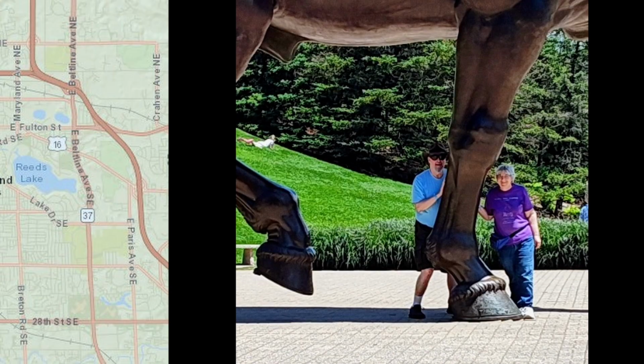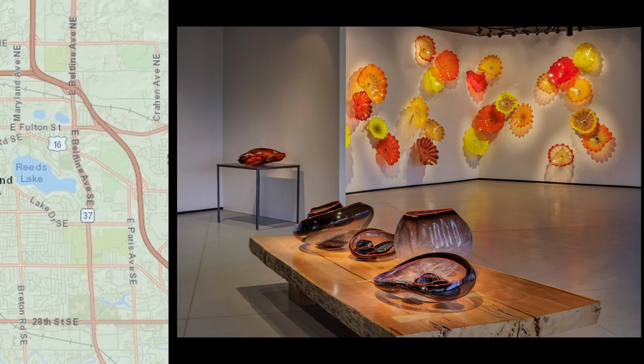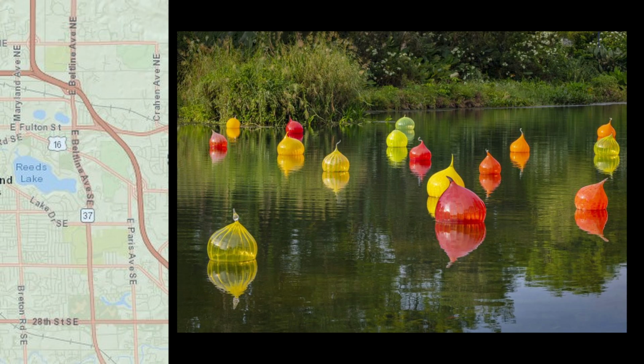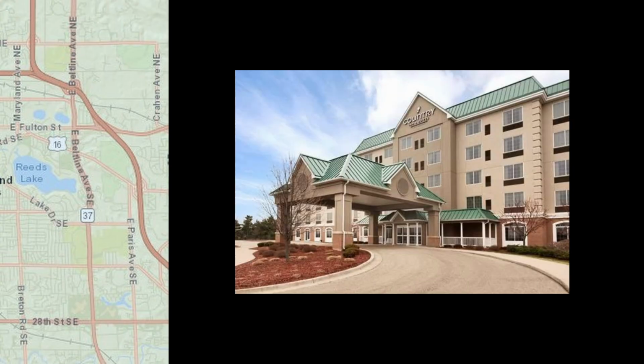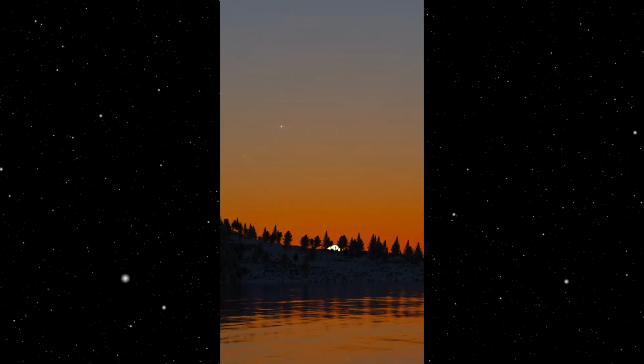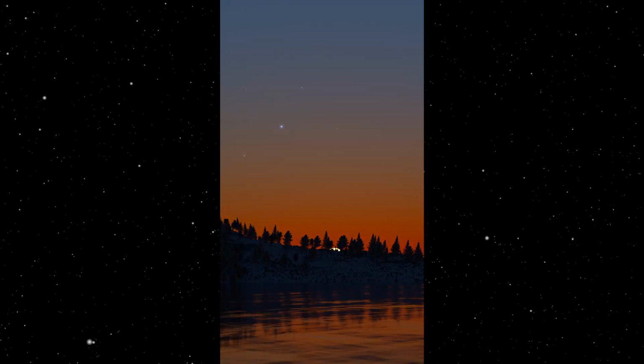If you want to know how big that horse statue is, I'm 6 foot. A special exhibit that Lori wanted to see, a glass blower named Chihuly. Here's some small indoor stuff and some floating stuff. All glass. Not really my cup of tea, but impressive. Then dinner and another good night's rest. 2 days down, 1 to go. Catch you in the morning.